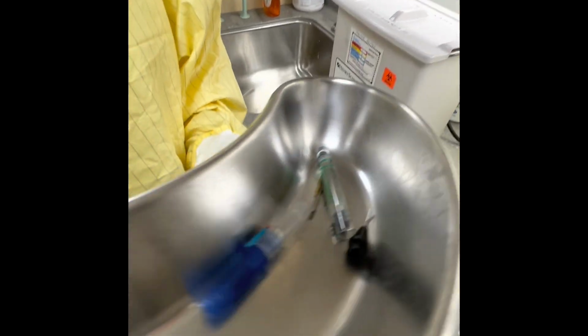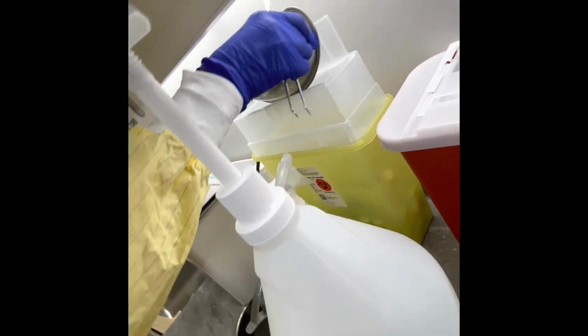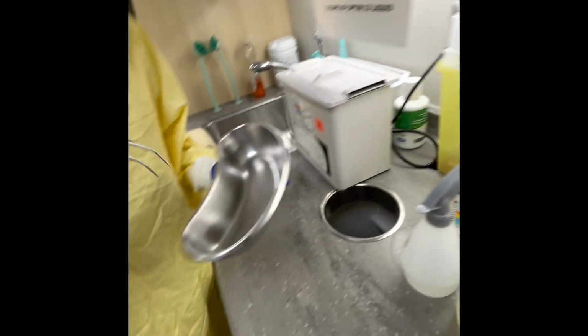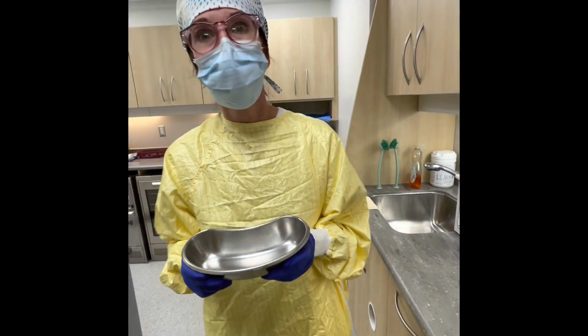Now the rest, so that I don't have to touch them, I'm just literally going to take my kidney basin and dump it. Okay, I'm going to make sure that everything's out of there. And now I'm going to head back to my unit and start cleaning and disinfecting.